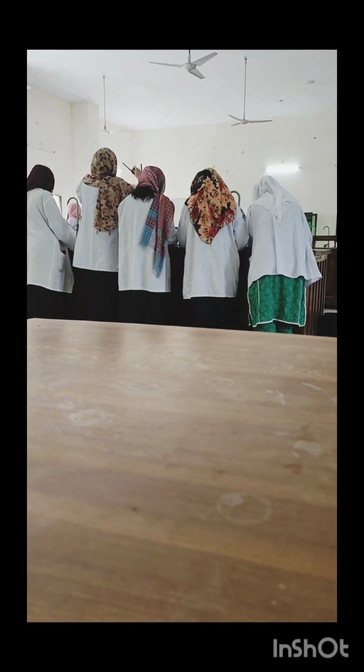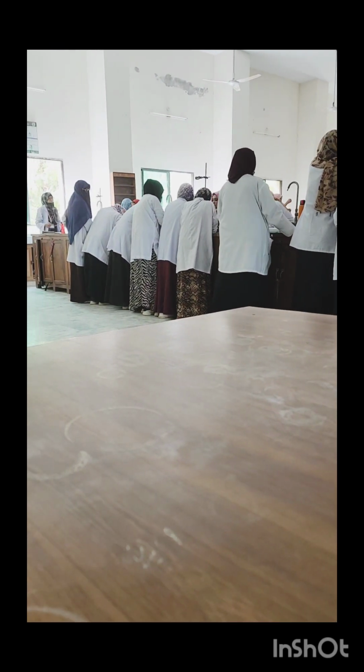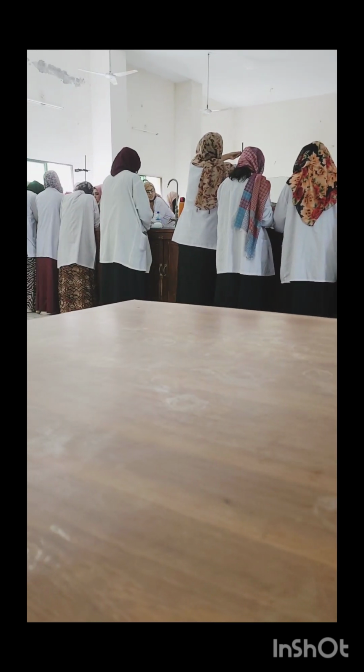These are my students. Now they are working, you can see them. This is the girls' side. They are now setting up the assembly. And this is the boys' side.